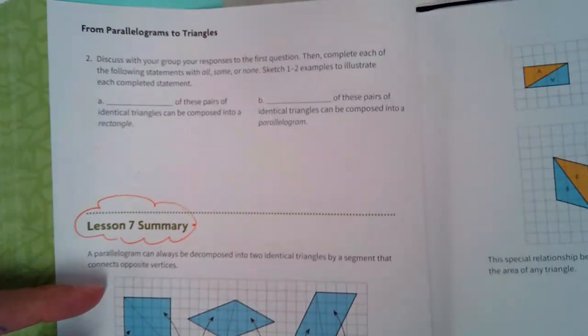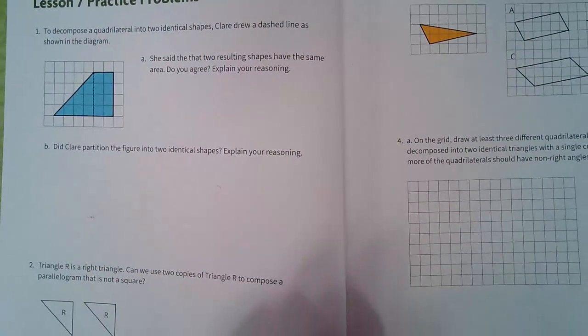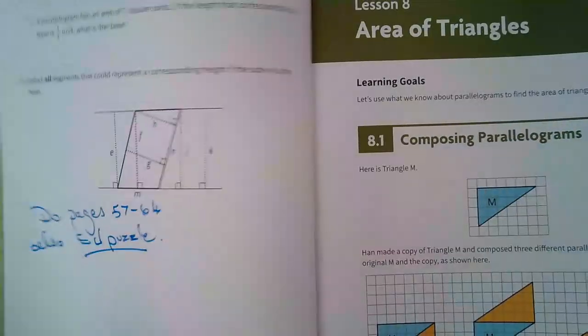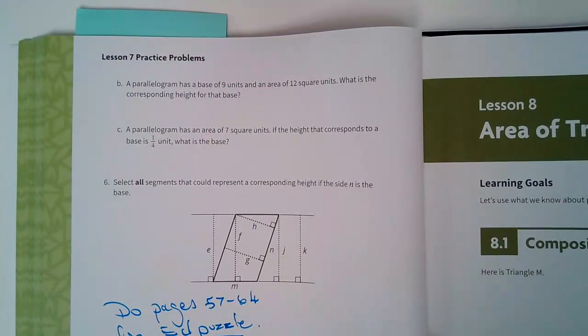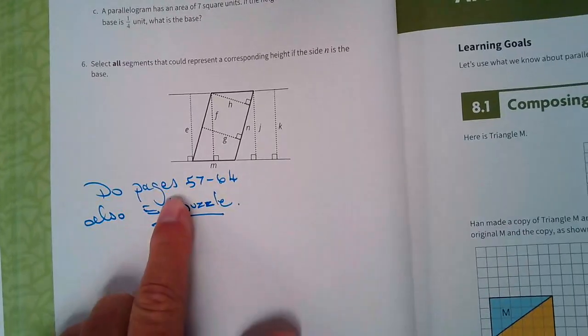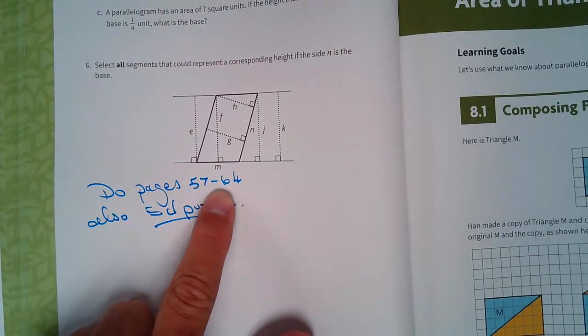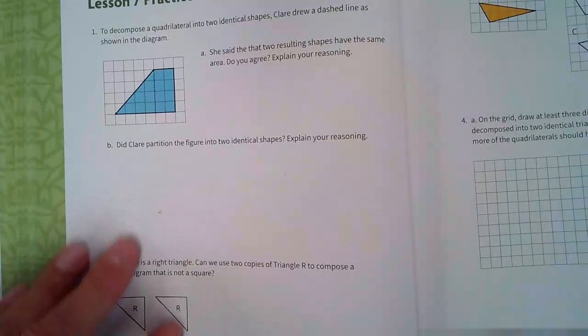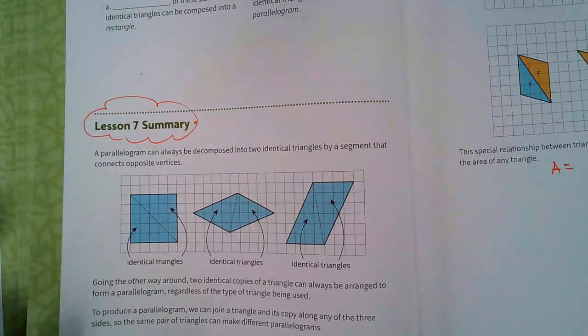And then so you're going to answer the questions at the top of page 60 here. Okay. Of course, then they have a lesson summary, and we talked about that. And then there's the practice problems. And so that's on page 62, 63, and this is page 64, the last page of your practice problems. And I just wrote down right here, you're going to do pages 57 through 64. And also, as I think Ms. DiMattei reminded me, there is an Ed puzzle that should be up by now, but I haven't looked to see if that went up correctly.